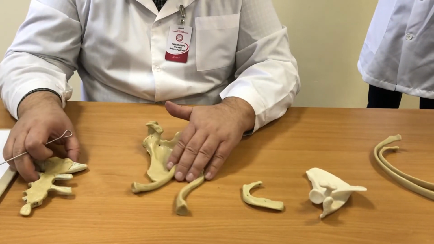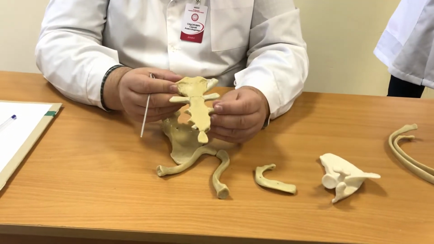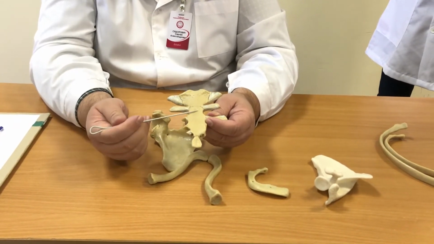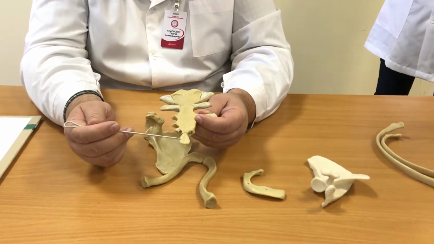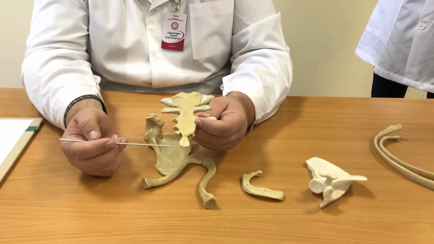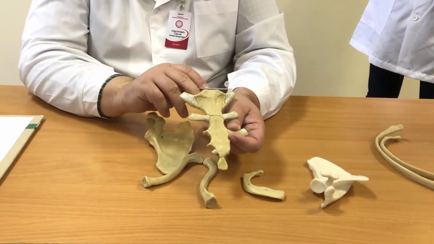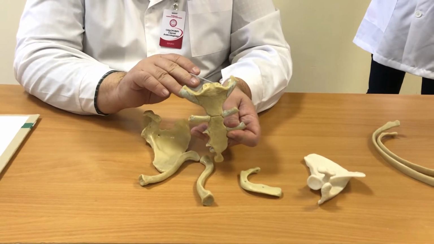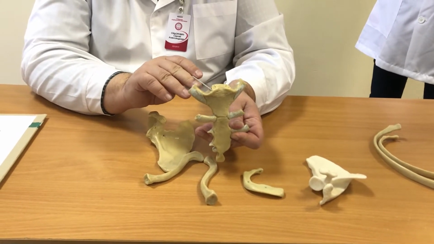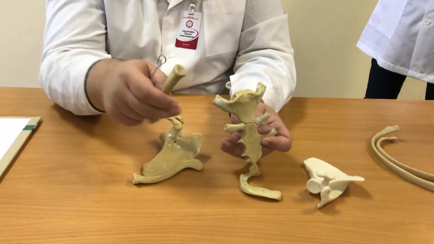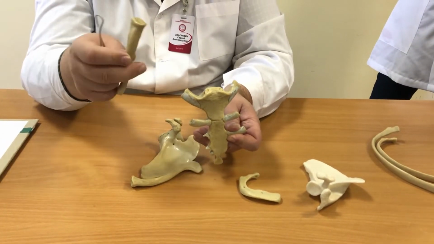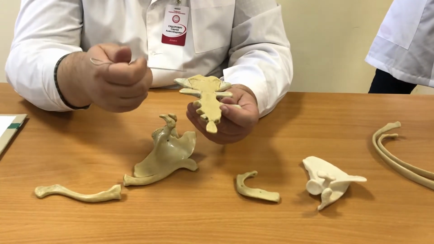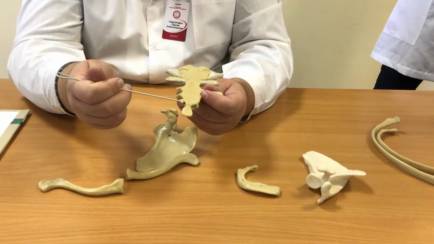Next, sternum. Sternum consists of three parts: manubrium sterni, the upper part, then the body, corpus sterni, and the xiphoid process, processus xiphoideus, xiphoideus in Latin. Manubrium sterni, superiorly, has a notch, incisura jugularis, the jugular notch. Laterally, here and here, are the clavicular notches, that is the places where the clavicle attaches, the clavicle is attached in the clavicular notch, incisura clavicularis.